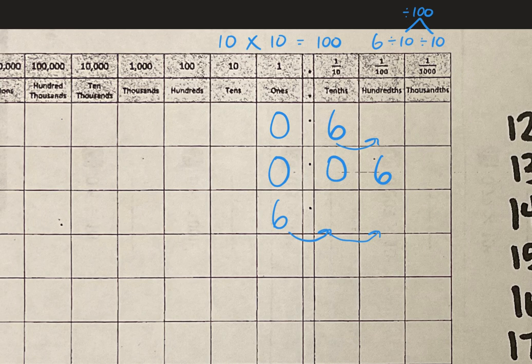So I'm moving my number to the right 2 places because my number is losing value, right? If we're dividing, that first original number, 6, that whole 6, is losing value. It's losing 100 times its value. So we're moving that 6 to the right 2 places, and we end up with the same answer that we have in number 2. We end up with the same answer of 600ths.